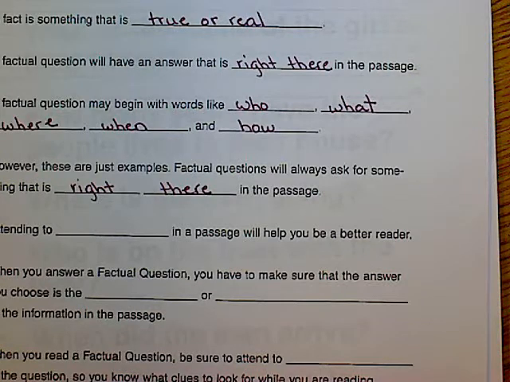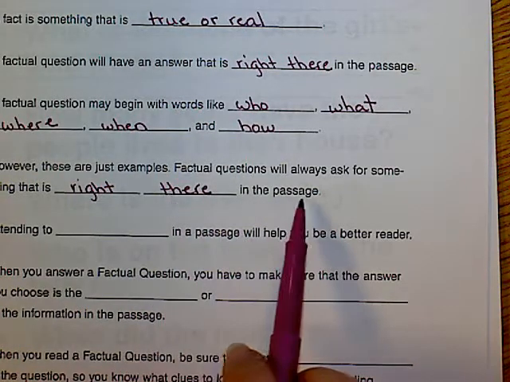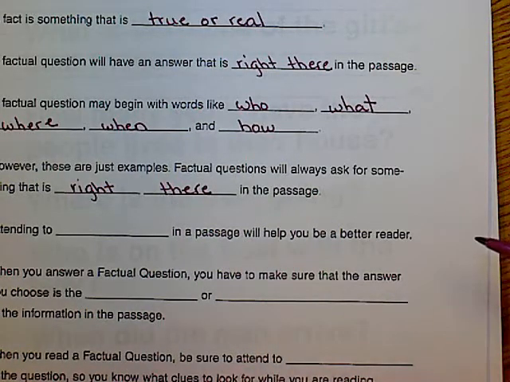A factual question is about something that has happened in the passage and is described right there in the passage. A predicting question, on the other hand, is about something that will happen in the future. Its answer may or may not be described in the passage. We'll talk more about predicting questions in a couple lessons.